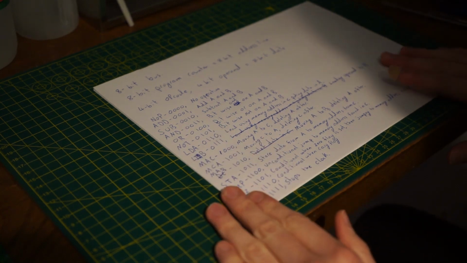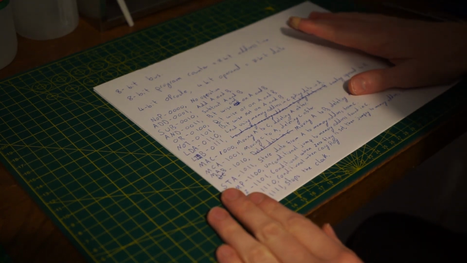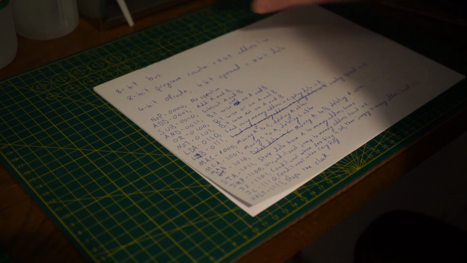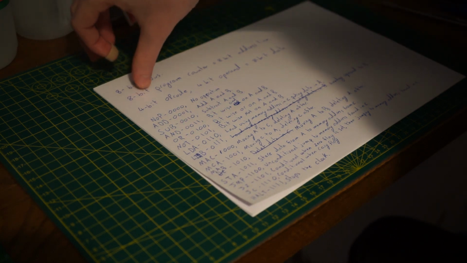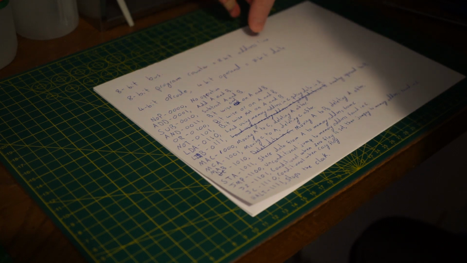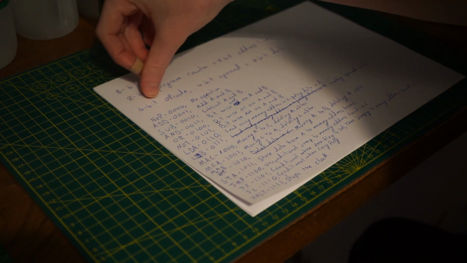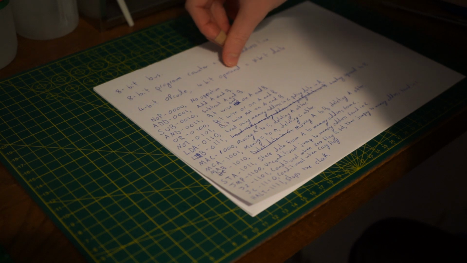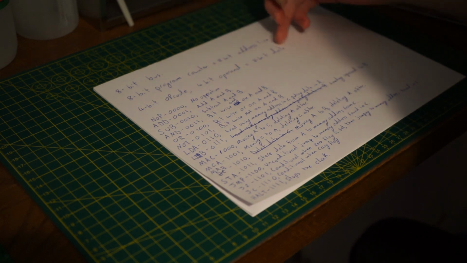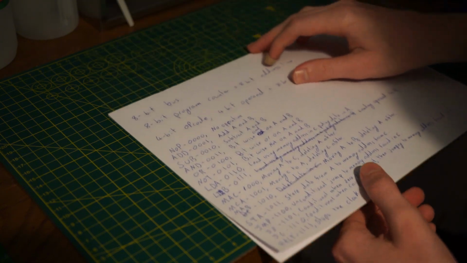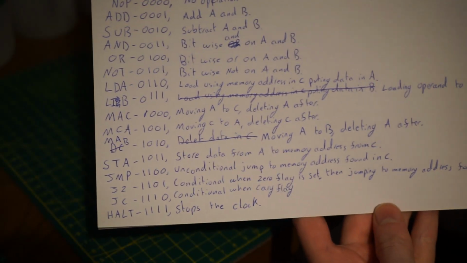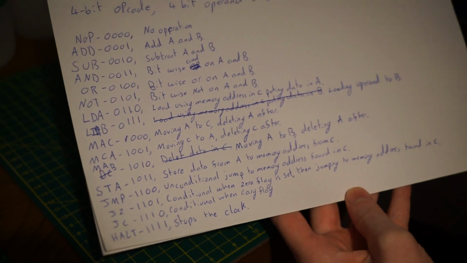I'm just going to quickly go over how the relay computer works, or the one I'm designing. It's going to have an 8-bit bus. It's got an 8-bit program counter, so an 8-bit address line. It will have a 4-bit opcode and 4-bit operand, which gives an overall 8-bit data bus, as I said before. We have these instructions. I made a couple of mistakes, but I've corrected them.